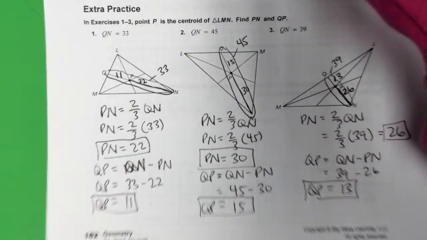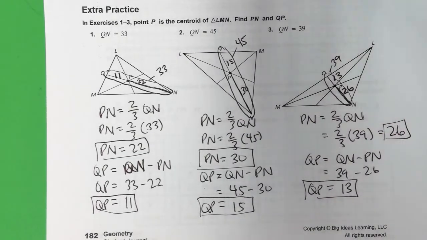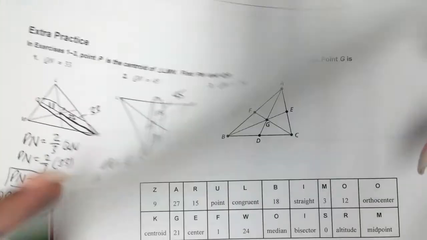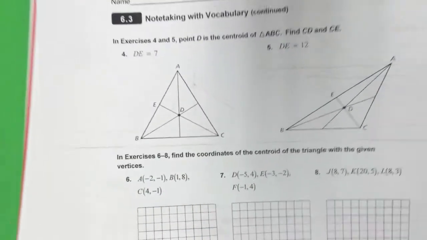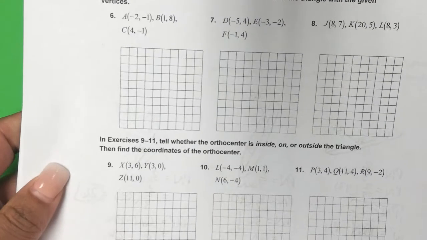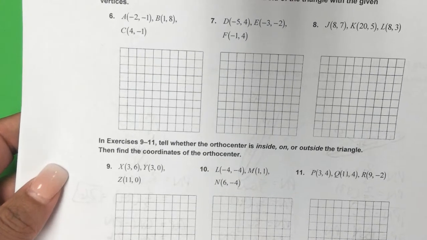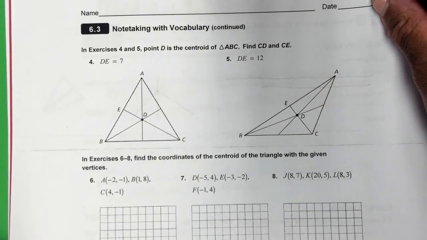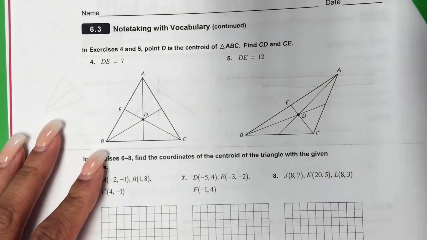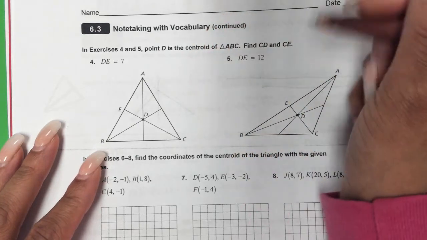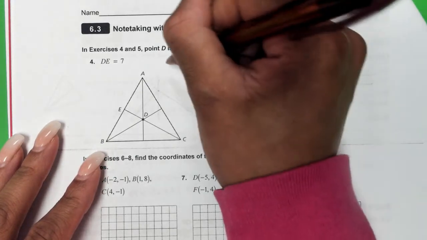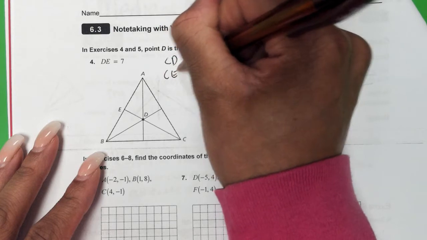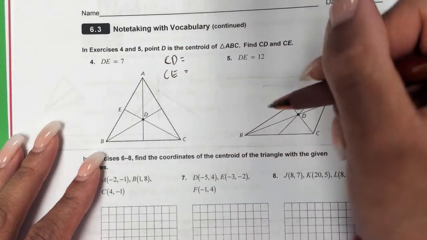Move up to the next page. Now, part 3, we are only going to do like a part 1, part 2. So we'll do 4 and 5, and we're going to do 6 through 11 at a previous time on notes. But in the meantime, we are doing 4 and 5 together. So it says we need to find CD and CE. We need to know what both of those are for 4 and 5.